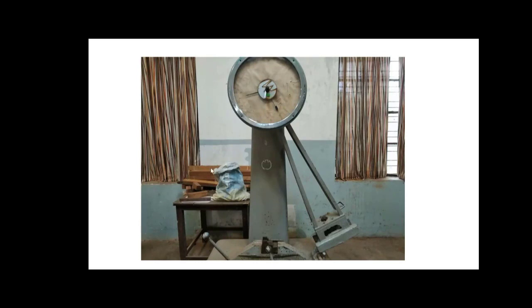It's a simple machine, but at the same time we should be very careful while dealing with this specimen and machine, because this hammer has a weight of 24 kg. And when it is kept at a height, it will possess 17.30 kilogram meter of energy. And when it is released, it will hit. So when we are standing, we should be a little bit away from the machine so that the hammer does not cause any damage accidentally. So you should be very careful while dealing with this machine.